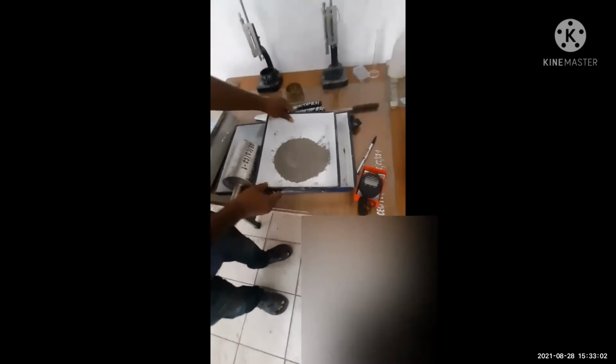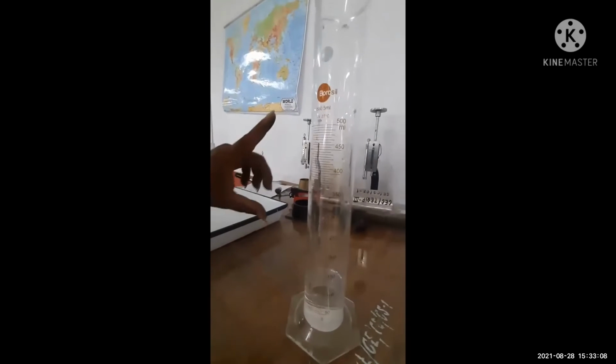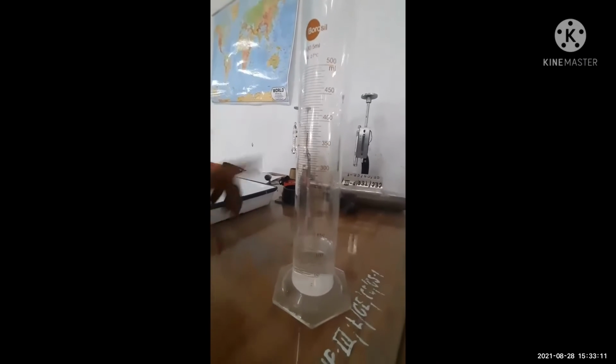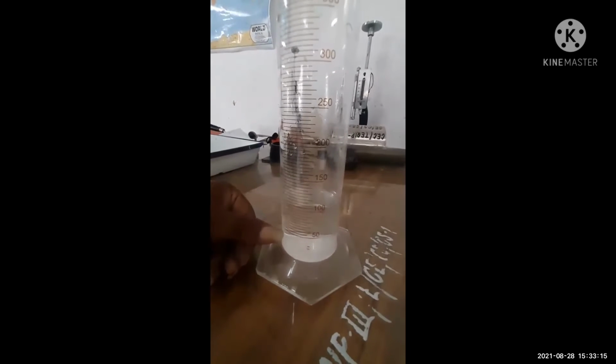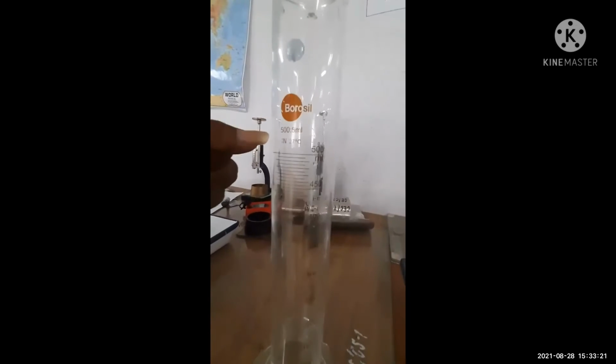And now we will measure the water quantity. You can see this measuring glass, total 500 ml capacity, and each small division is 5 ml.